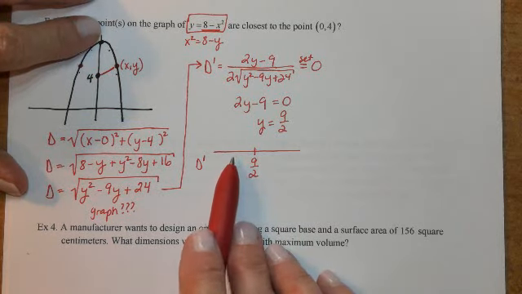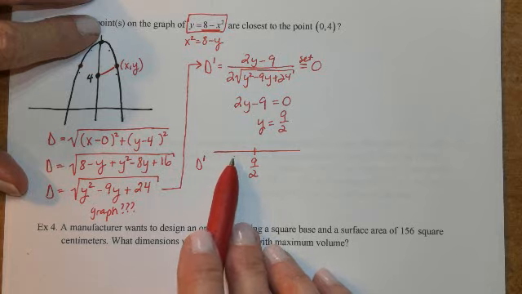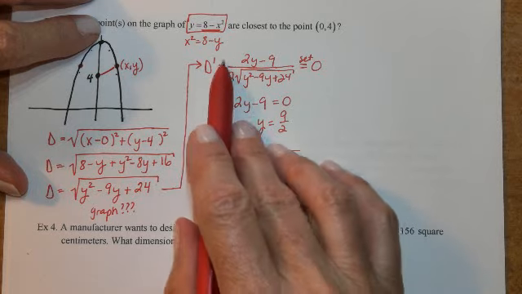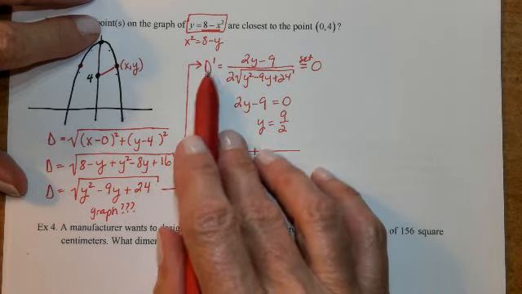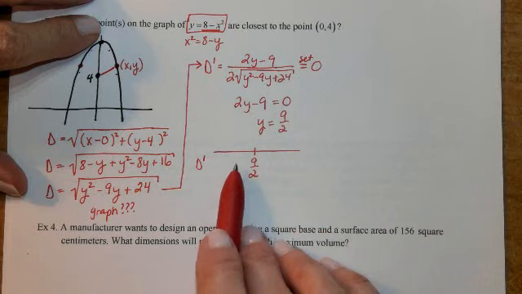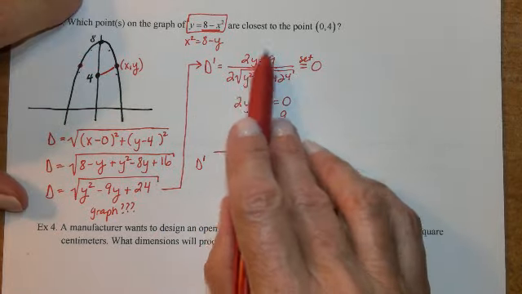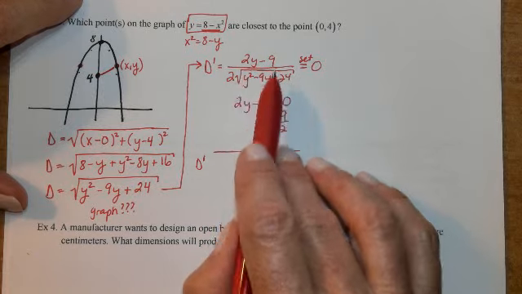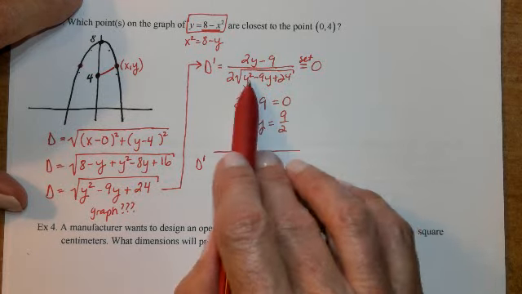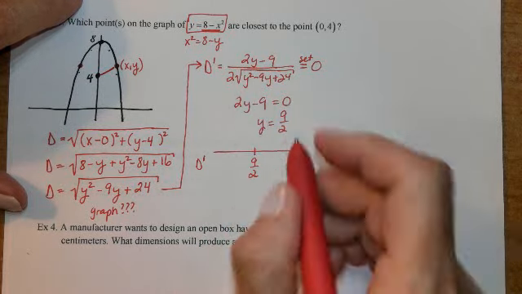Okay. If we put in something from the left, and remember we're putting it in for d prime, okay? So let's put in maybe a 1. If we put in a 1, we're going to have a negative on top, a positive on the bottom, so the whole thing's going to be negative.